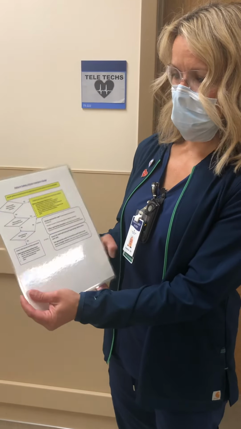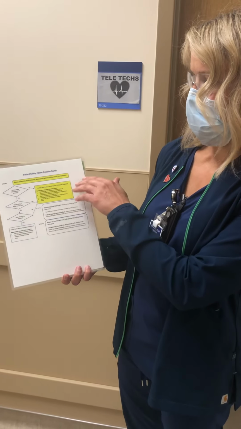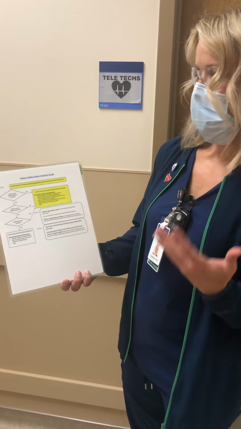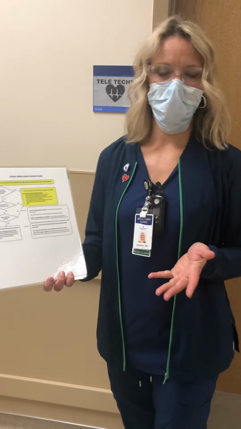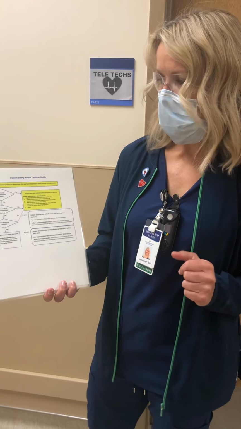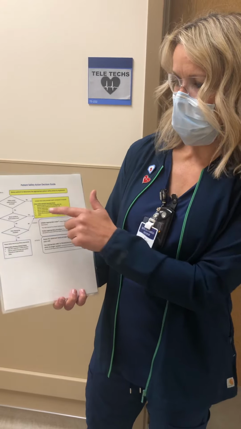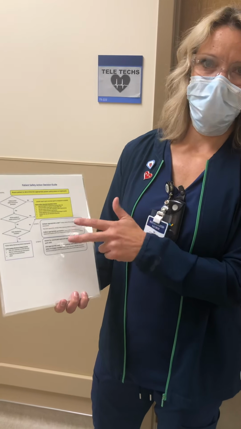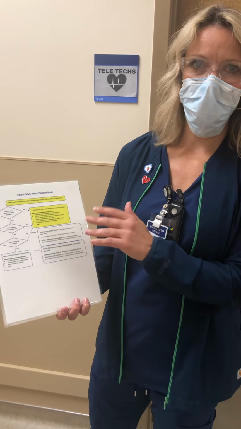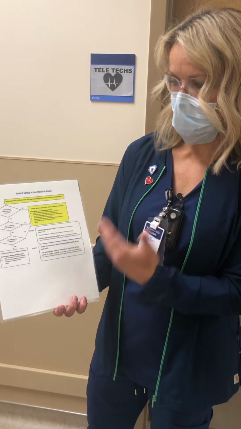What you're going to do is just follow this algorithm, the patient safety action decision guide. You first have to have an order from the physician that states they need a one-to-one. From that point, you will follow the algorithm and determine whether they need an in-person sitter, or if a monitor is available and they would qualify for a monitor.